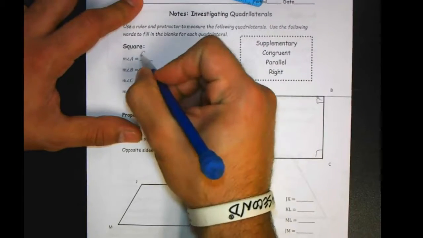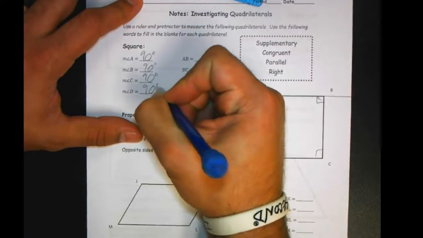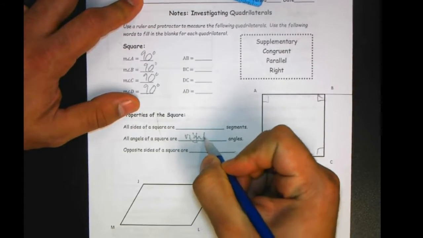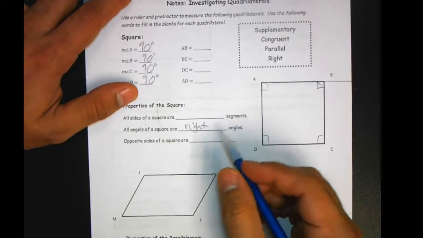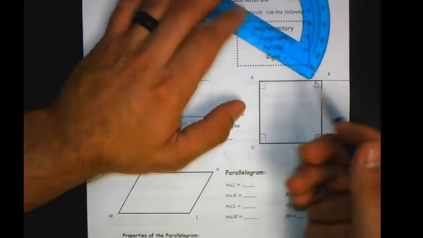Okay. So 90 degrees, 90 degrees, 90 degrees, 90 degrees. So all the angles are right angles, right? The right angles is from here. Okay, let me measure AB.